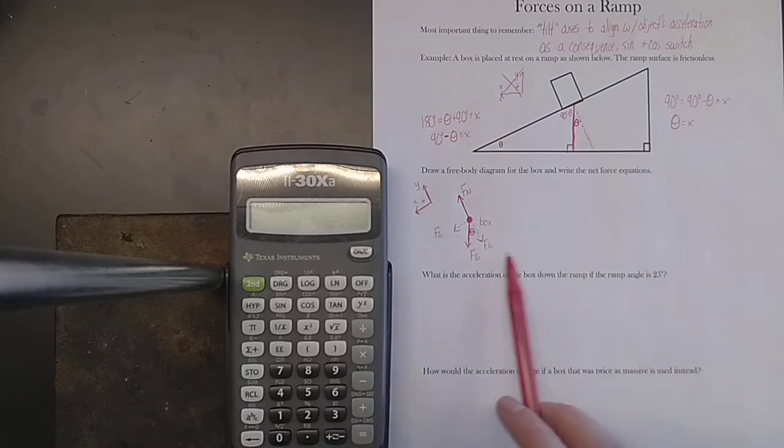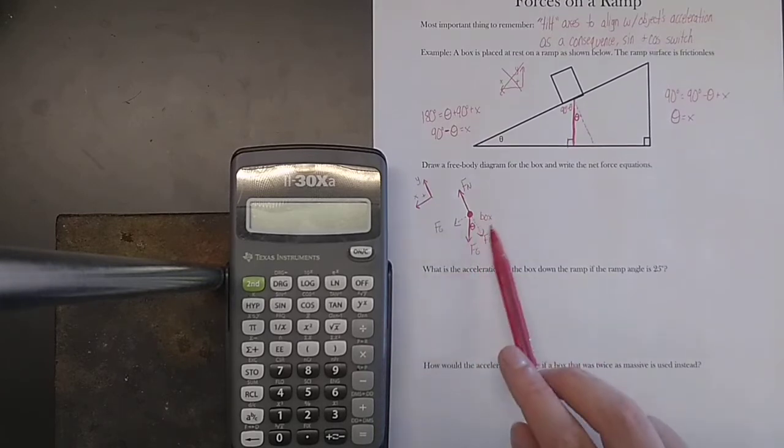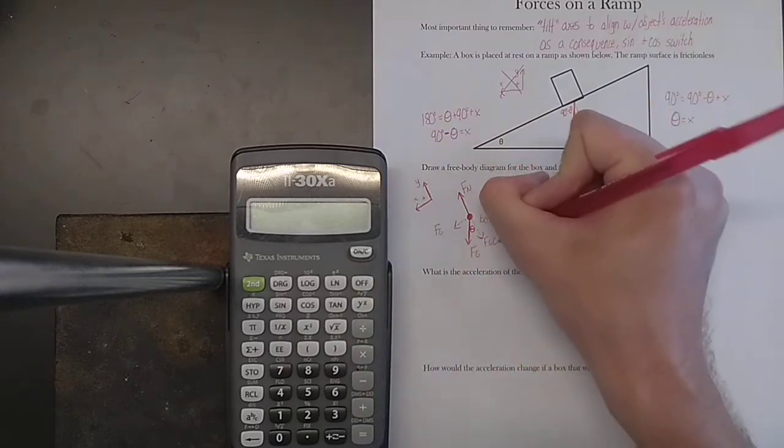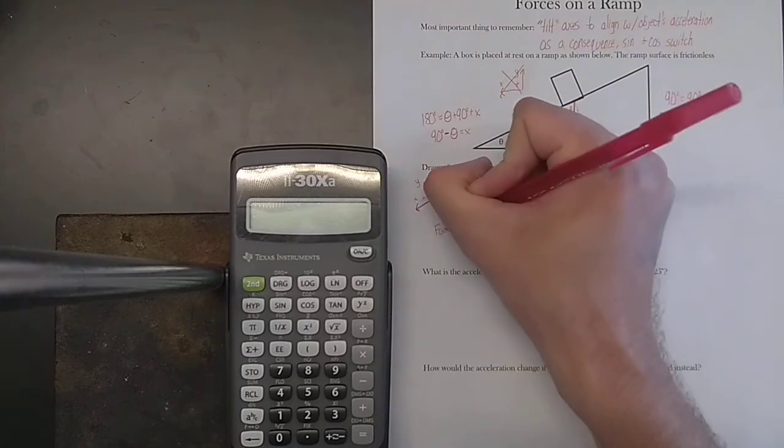Now, how does that help us with sine and cosine? Well, we know that cosine is always associated with the adjacent side, and adjacent means next to. So the component that gets the cosine attached to it is always the one that's next to the angle. If you look at this component, it is directly next to our angle, so this component is FG cosine theta, which means the other one has to be FG sine theta.